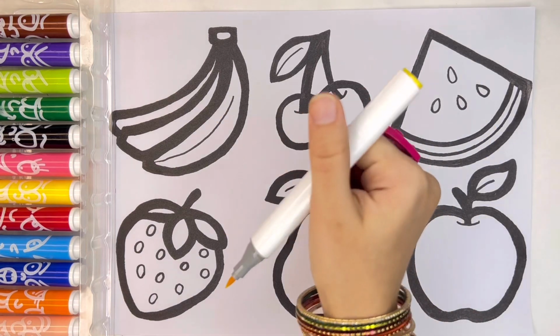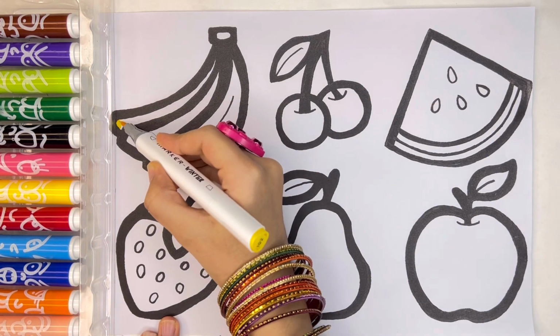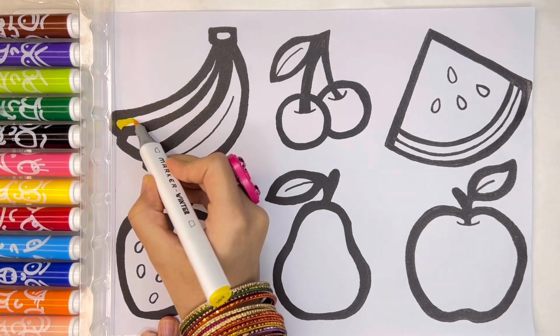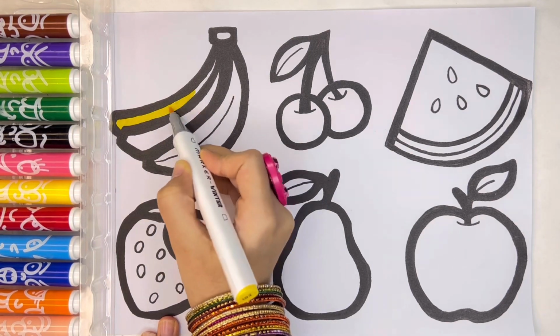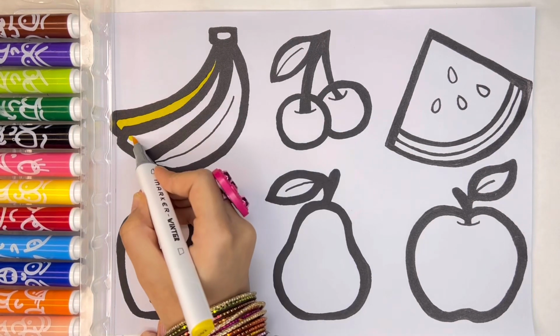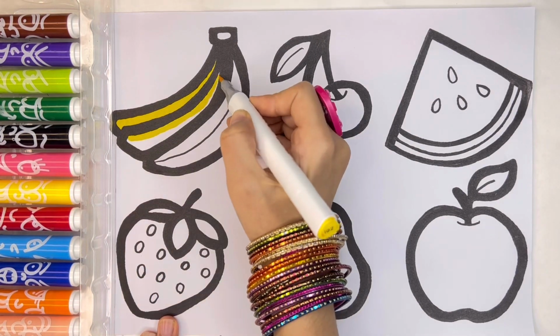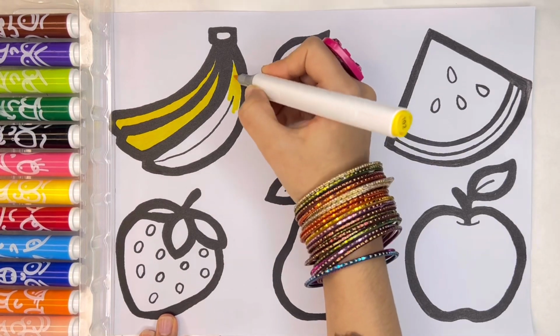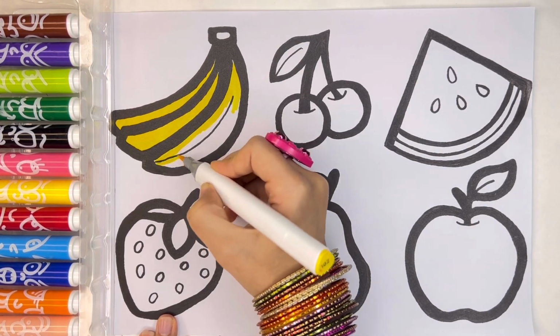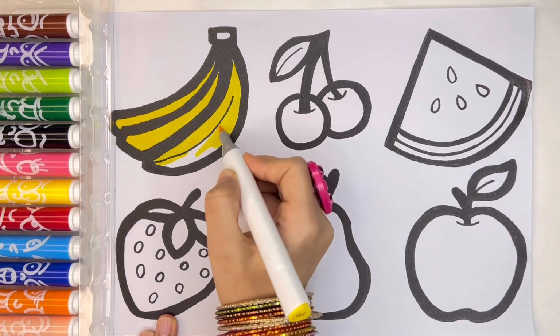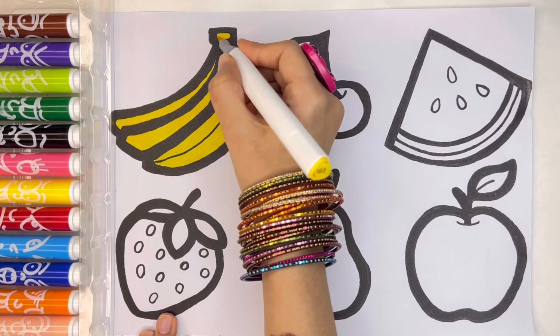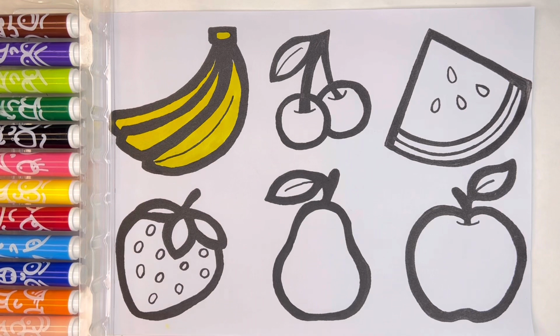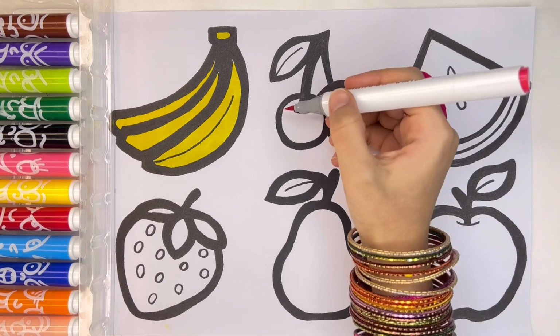Let's color with markers. The first marker is yellow because we have a yellow banana. Wow, I love it. And then let's color the cherry with red.